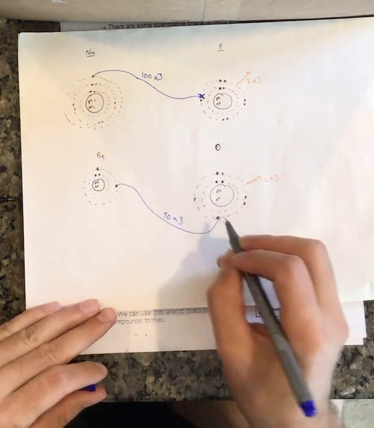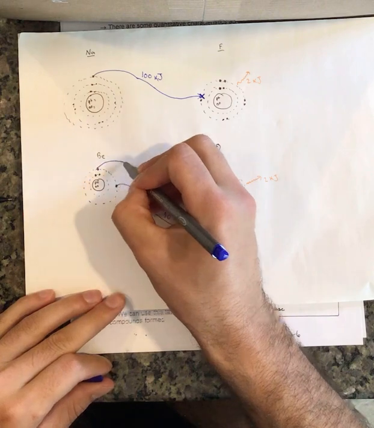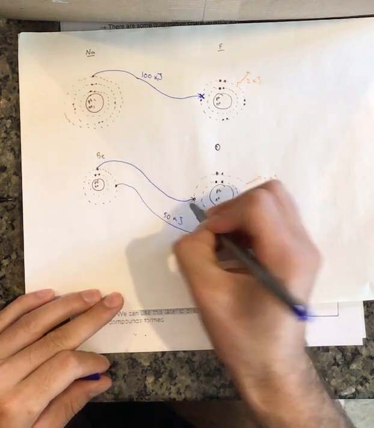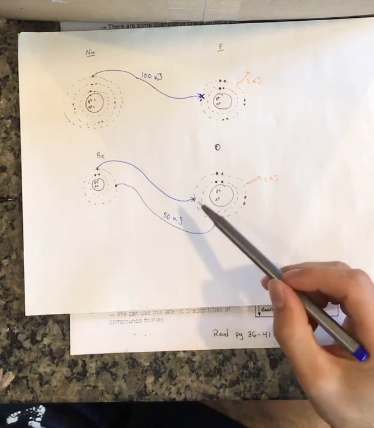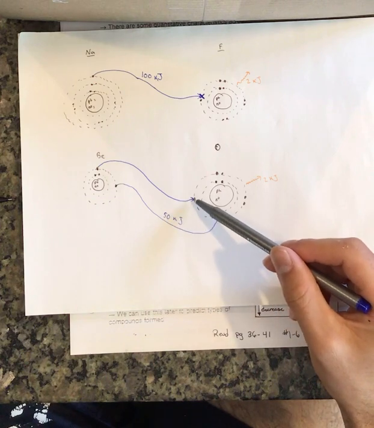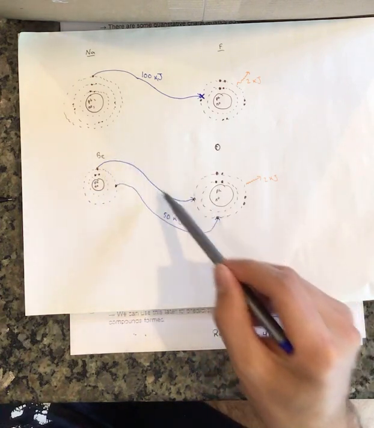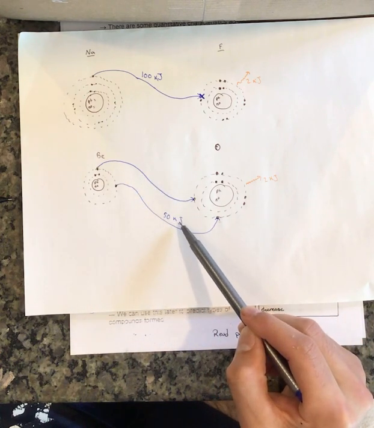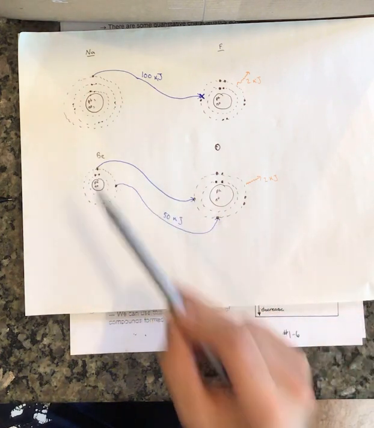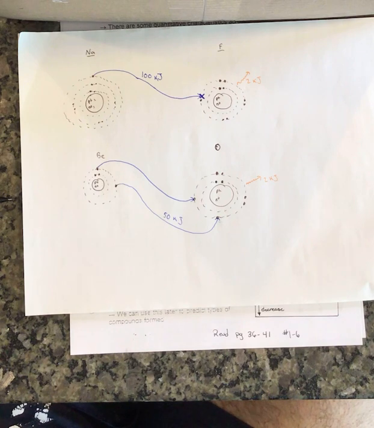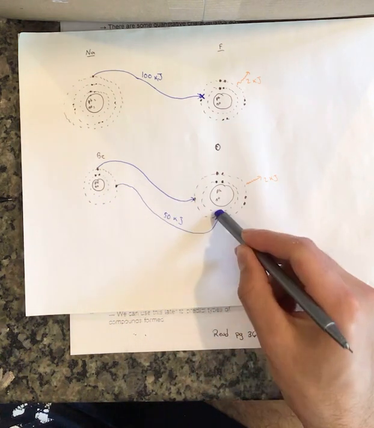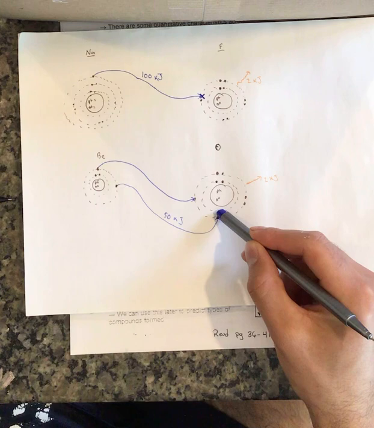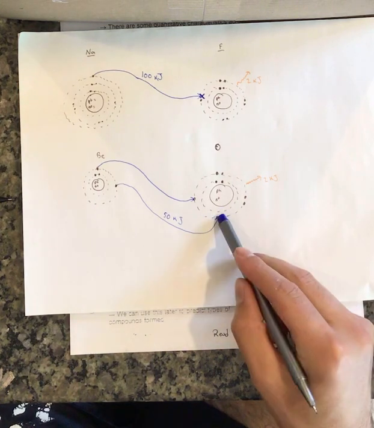Now, what if oxygen wants to take that second one? Is the energy needed to take that second electron the same, more energy, or less energy? Okay, so for the first electron, we needed 50 kilojoules to take that first electron.